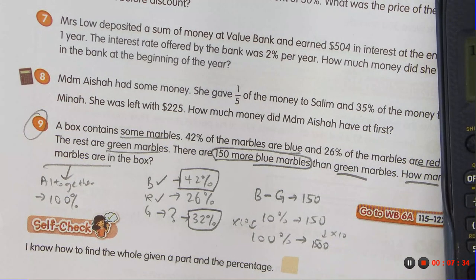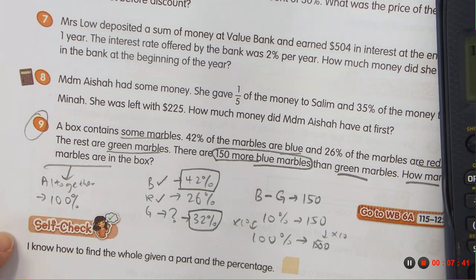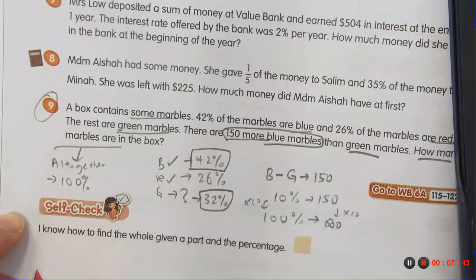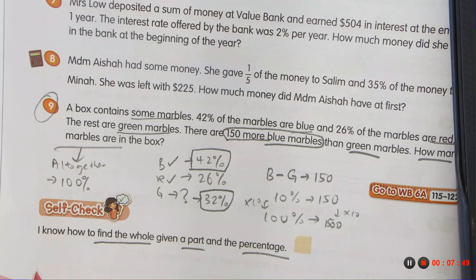So we are already doing primary 6 percentage with this recap. It's asking for this part. Look at the last part. What it's telling us to do is we're supposed to try to find wholes given a part and a percentage. That's the skill for today's lesson. Find a whole given a part and a percentage.